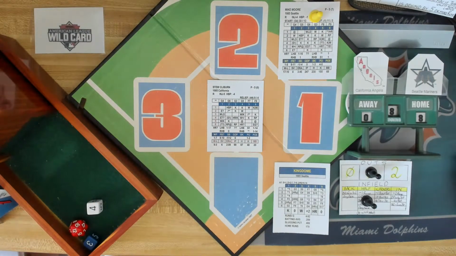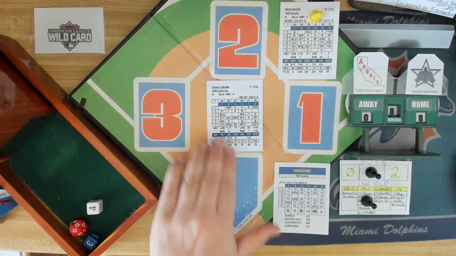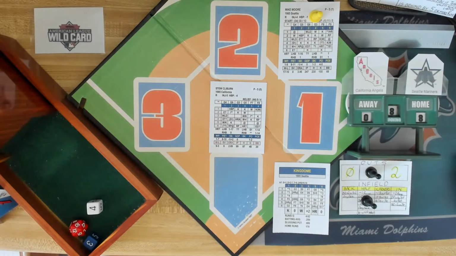Still 8-0. No runs. No runs, and there were no hits. Both walks. They got screwed by the 5-1-8. Oh, jeez. Still not over that, huh?